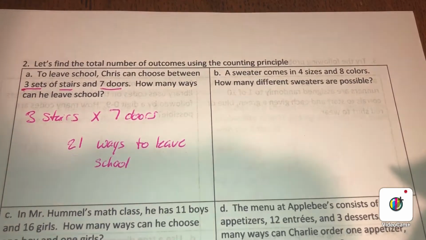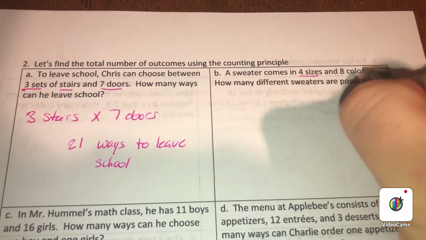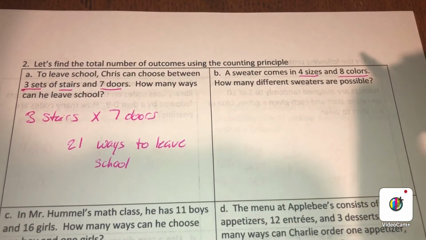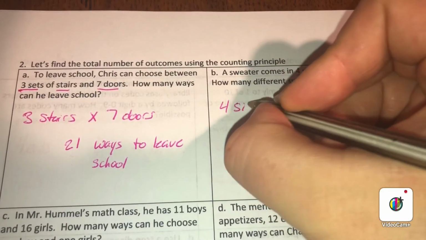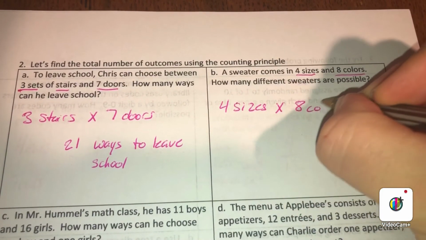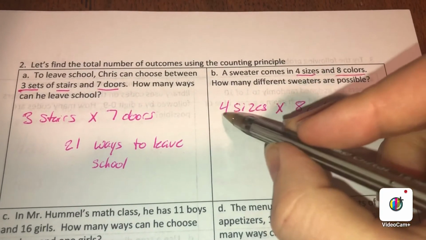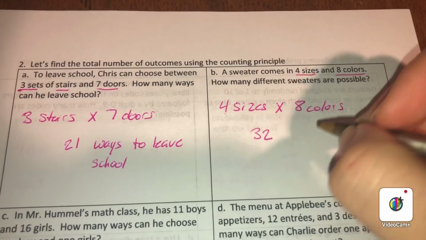B. A sweater comes in 4 sizes and 8 colors. How many different sweaters are possible? Well, you have 4 sizes times 8 colors. So multiply 4 times 8, you get 32 sweaters.